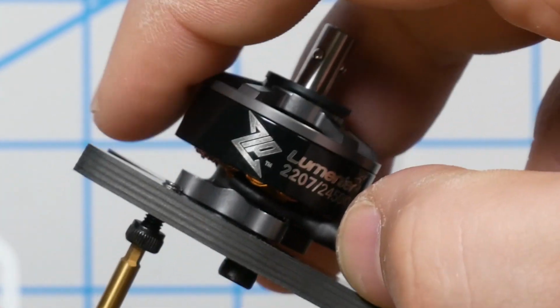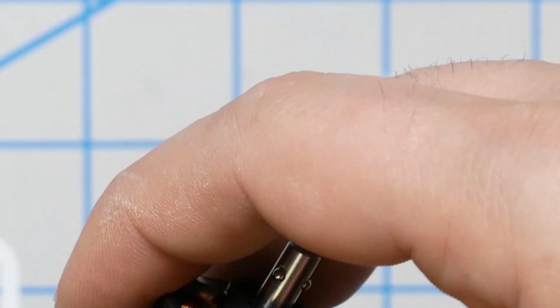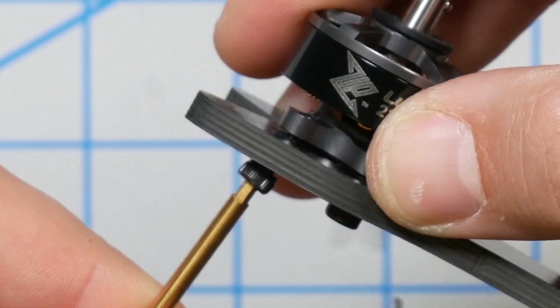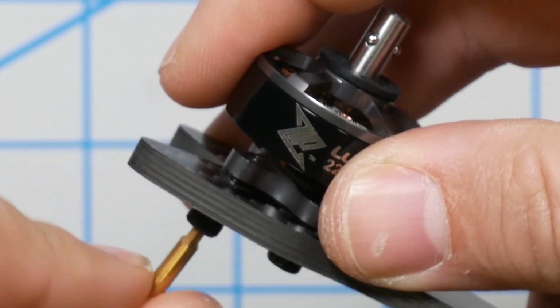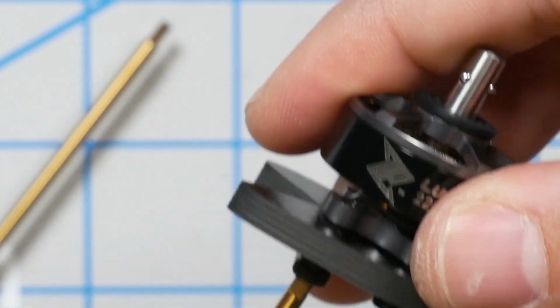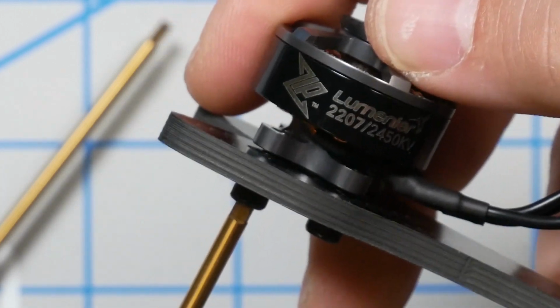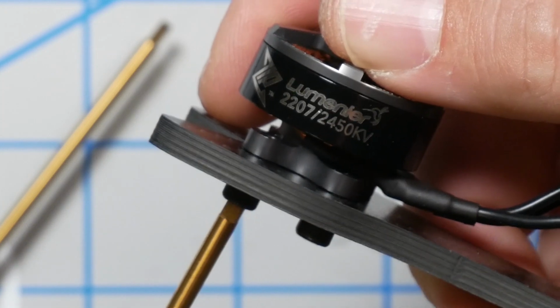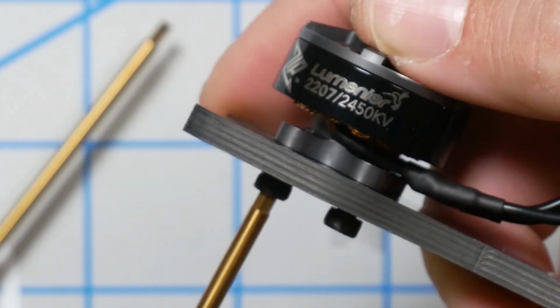So I'm going to use these that I've got from my big old box of screws, and they are exactly the right size so that when you tighten them down, you're going to need to use the 2.5 millimeter driver. They're exactly the right size so that when you tighten them down, they will not stick out and protrude above. See?